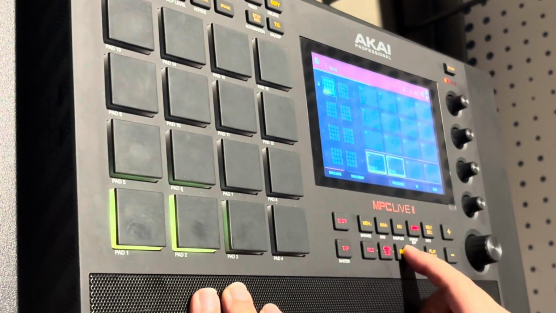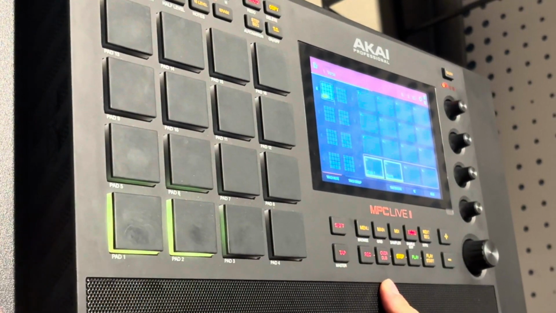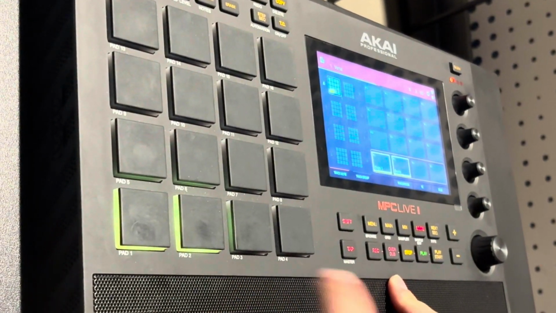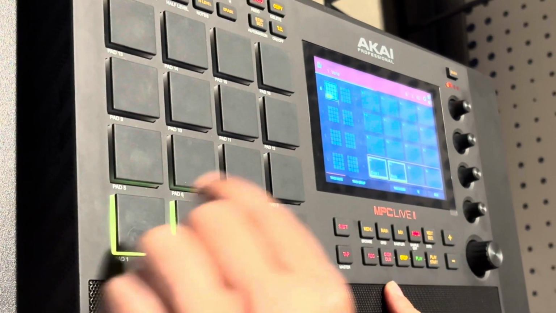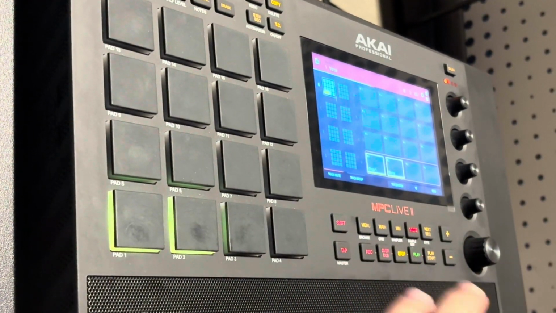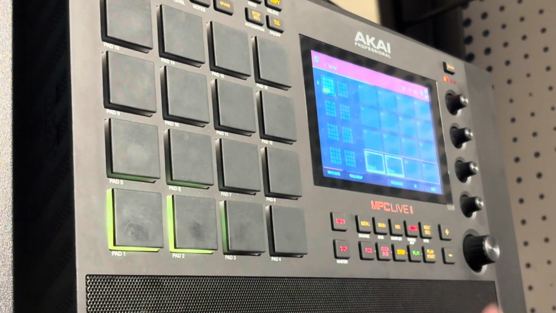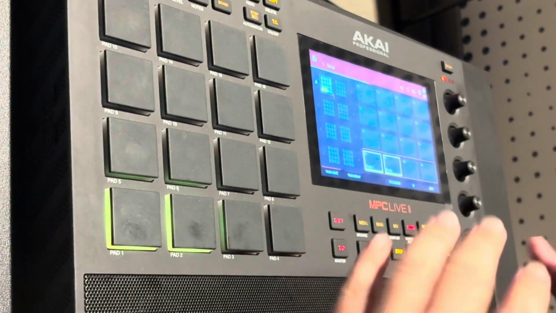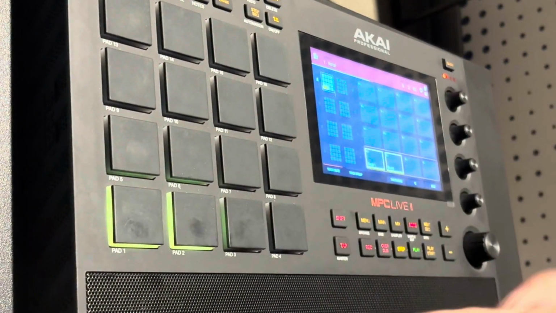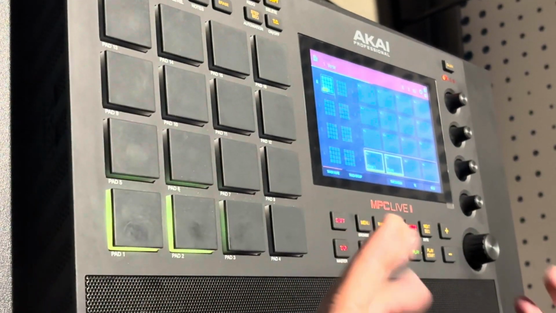So if we hit overdub, while we do that, all these events that we create, so all these different mute events will actually get recorded into the sequence. So that's what we want to do. We want to basically drop the drums in and out at specific times, and it's going to add a little bit of variation to the sequence and make it sound really cool.